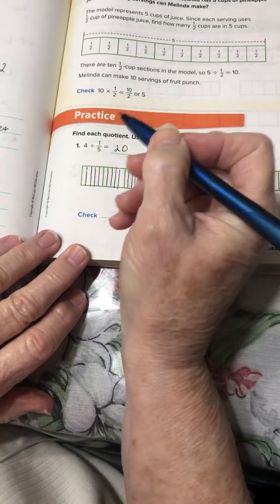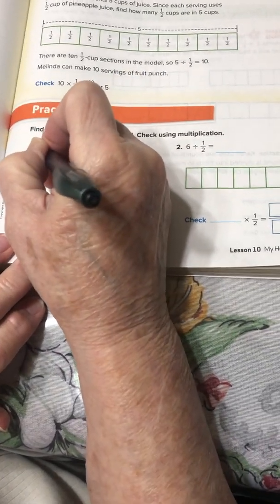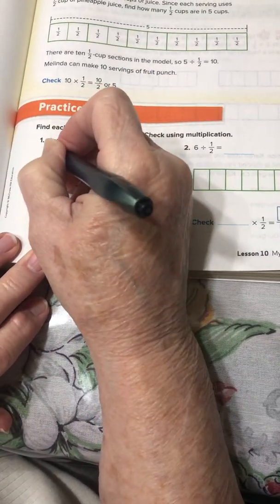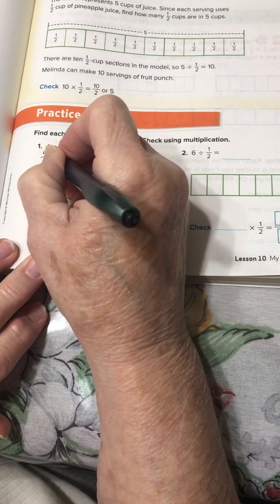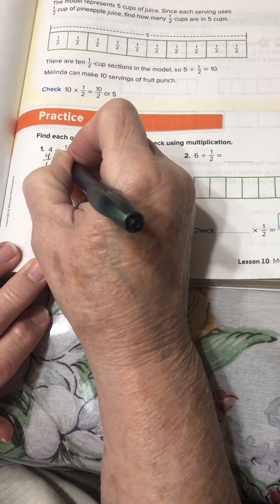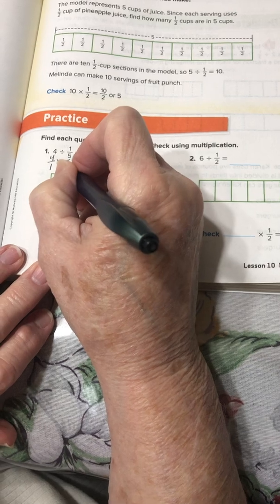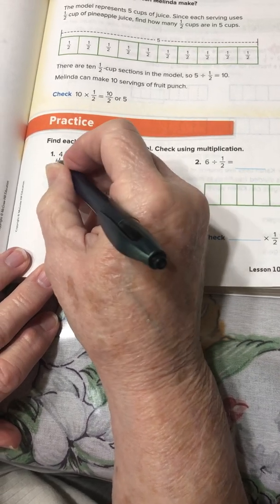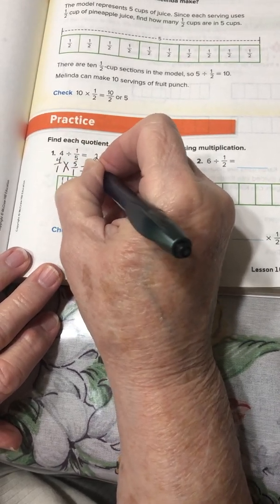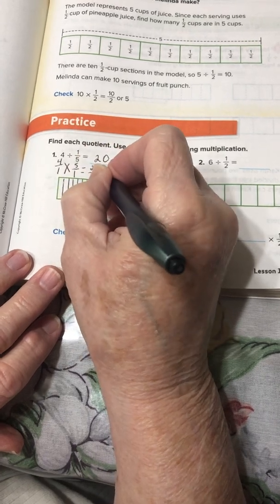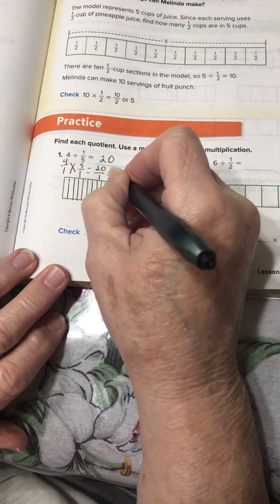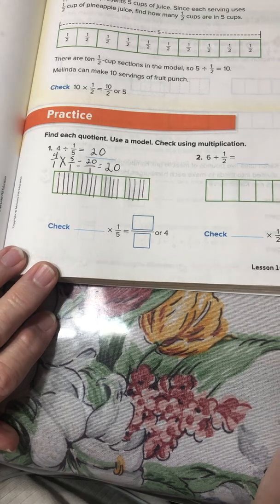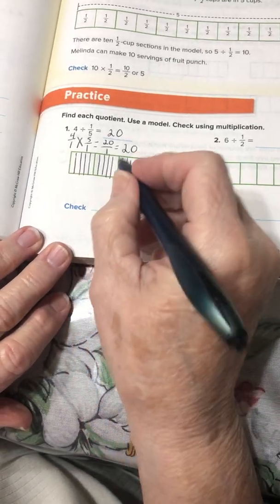Let's work it and see if it is. 4 over 1, we change our division sign to a multiplication sign. Write the reciprocal of 1/5, which is 5 over 1. 4 times 5 is 20, and 1 times 1 is 1, and 20 over 1 equals 20. So we are correct. Now let's check it.